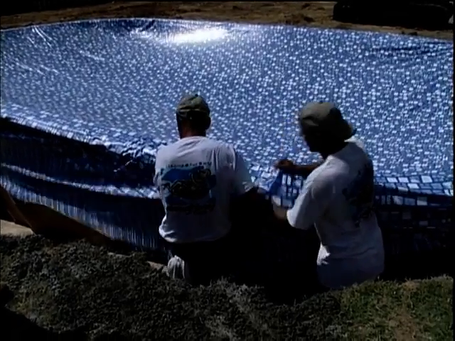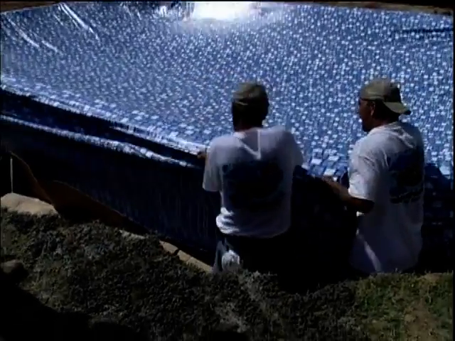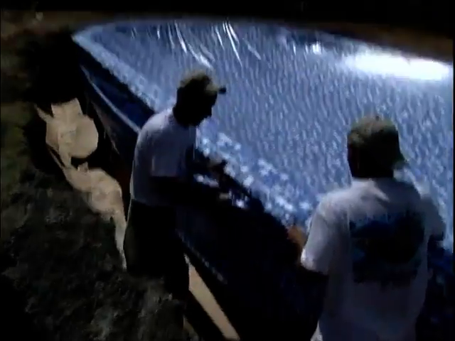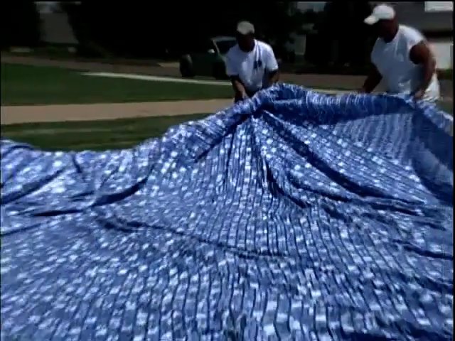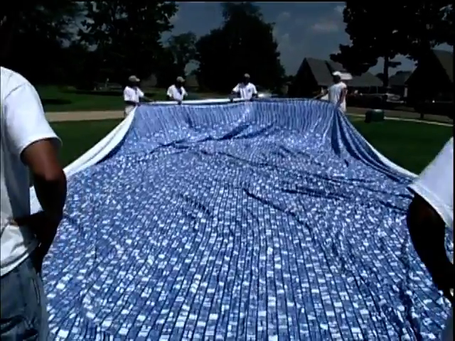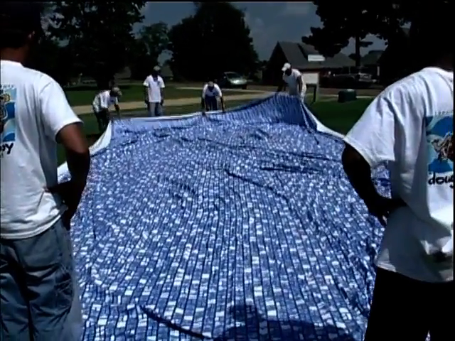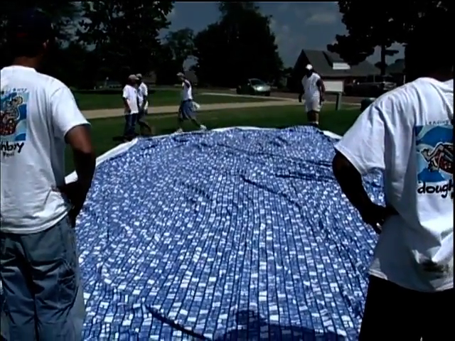It's time to install the liner, but first we will demonstrate a special technique that will make the liner placement go smooth and fast. For liner installation, you will need spring clips. Unroll the liner on a flat, grassy area. Note, along the bottom there are long seams. Find the seams and pull straight from both ends.